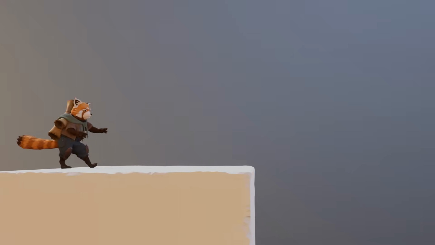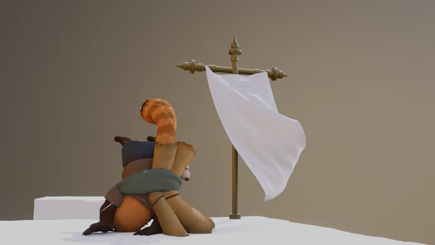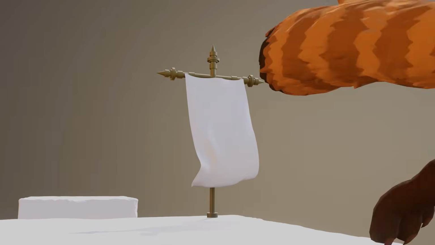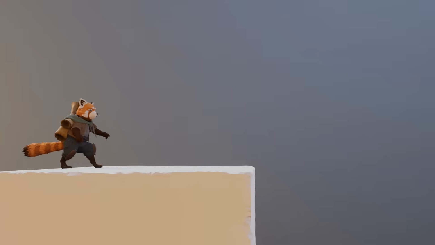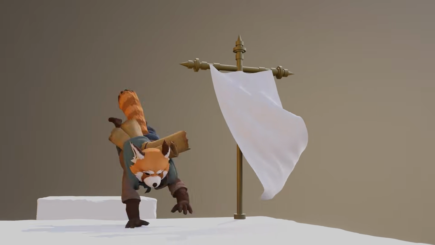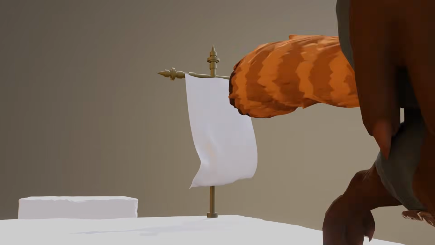Alright, so here's the final result. I added some secondary animation to the character, the tail, the ears, and the paper. I also added the flag in the scene from Sketchfab to help sell the idea of the wind.